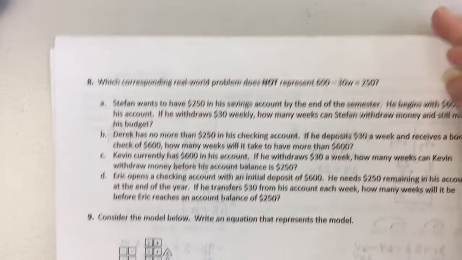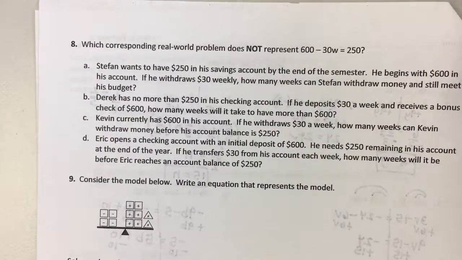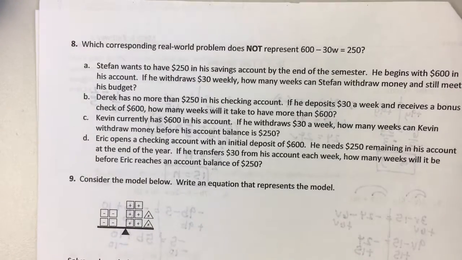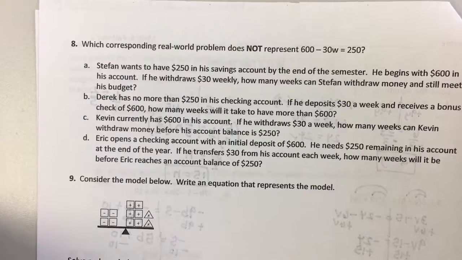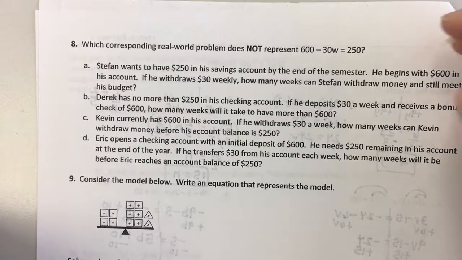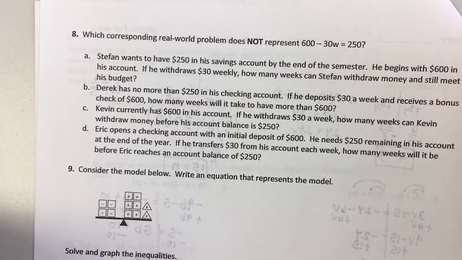On number 8, it says which corresponding real-world problem does not represent 600 minus 30W equal to 250. All right, so it says Stefan wants to have $250 in his savings account by the end of the semester. He begins with $600 in his account. If he withdraws $30 weekly, how many weeks can Stefan withdraw money and still meet his budget?